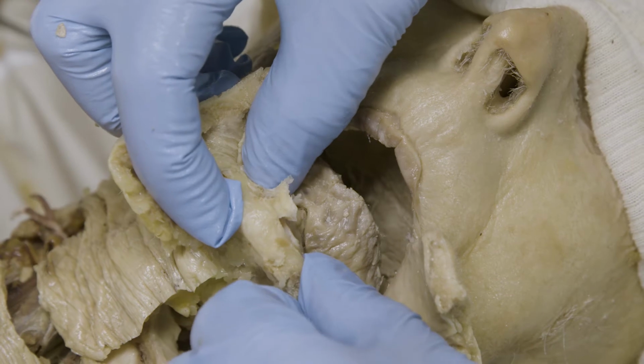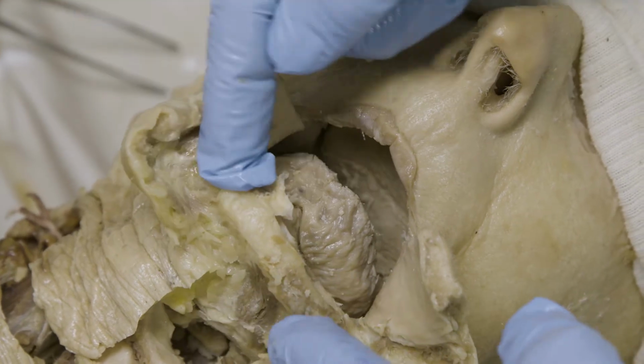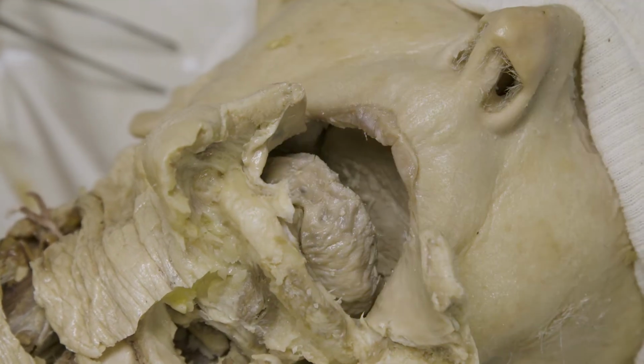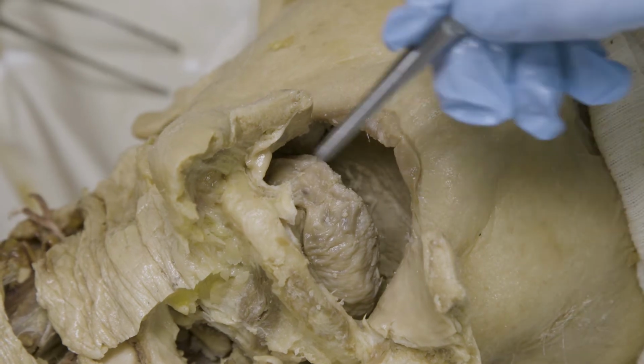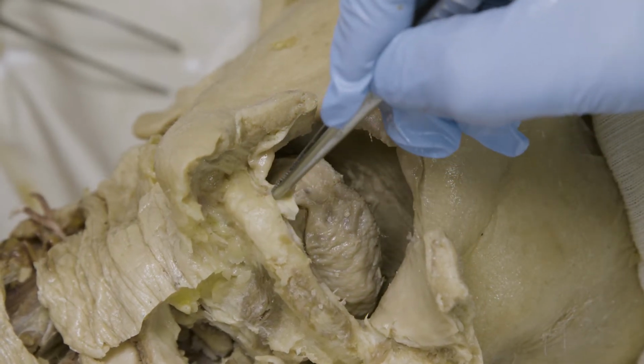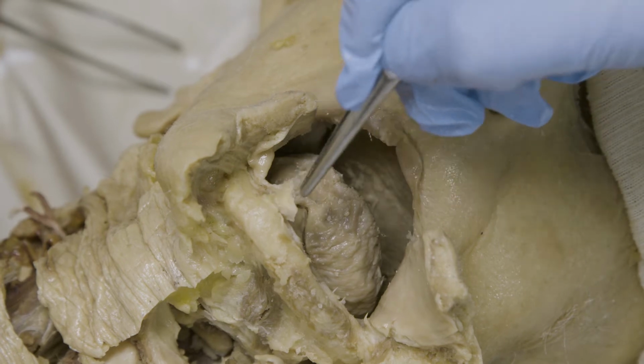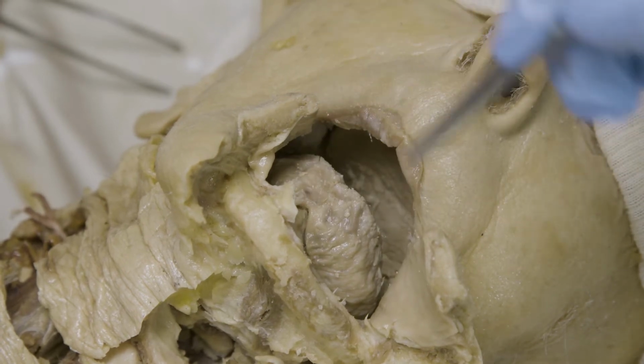So in those patients, we will do a genial advancement where we can actually cut the jaw and slide it forward, or a modification of that is we take a circular drill and we take out a piece of the mandible with the tongue attached and we pull it forward.